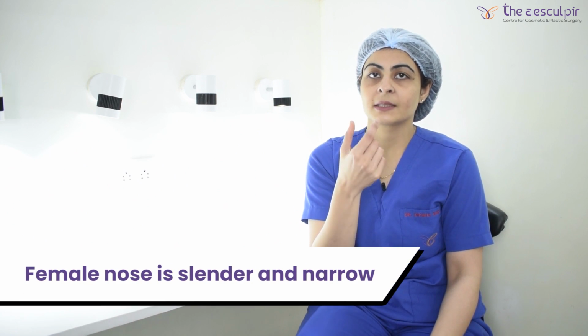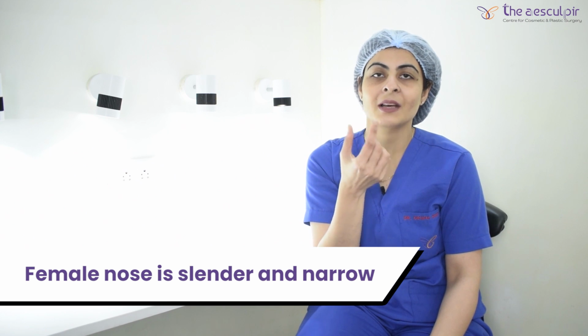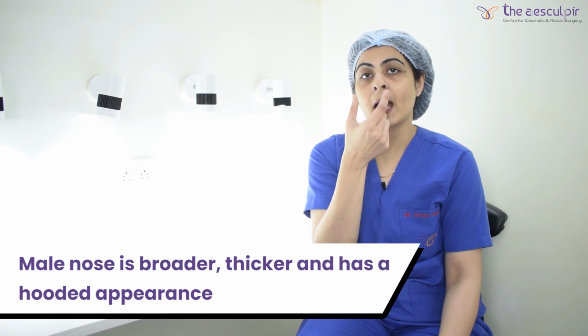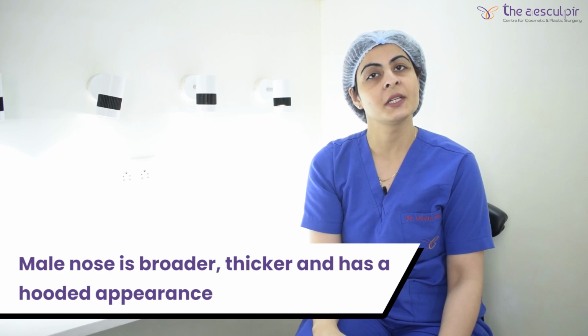One is the eye, the malar cheekbones and the nose. If we talk about the nose, the nose in females is slender and very narrow and has a very sleek appearance. In males, the same nose is broader, thicker and has a more hooded appearance to give them a very masculine look.